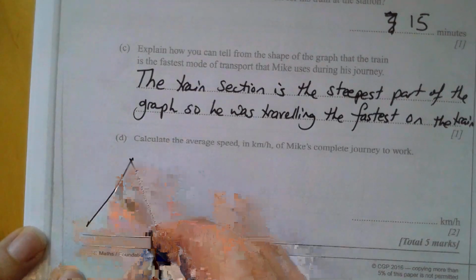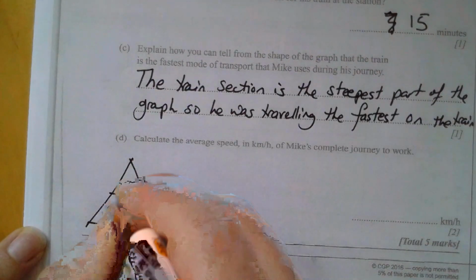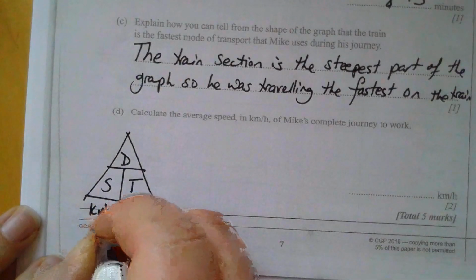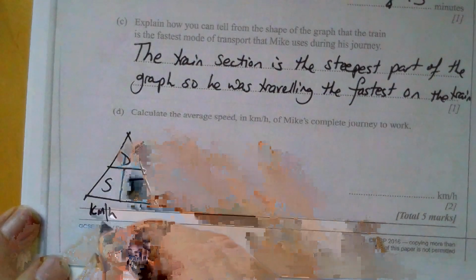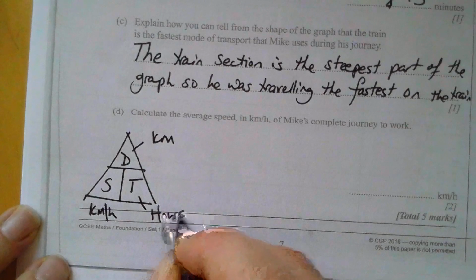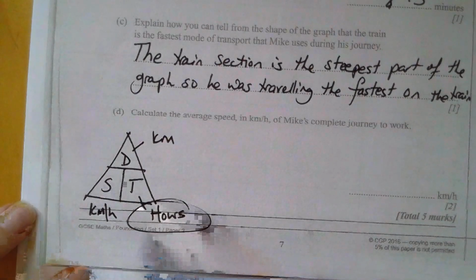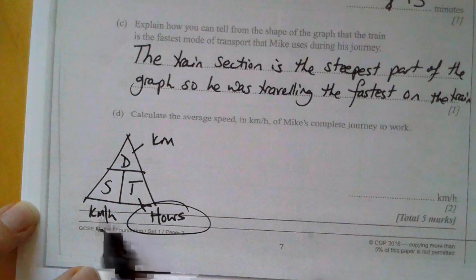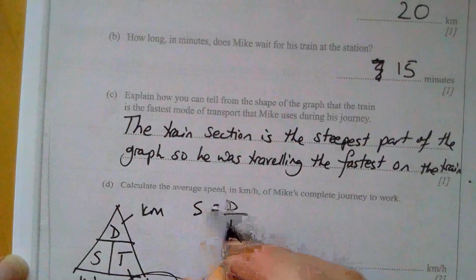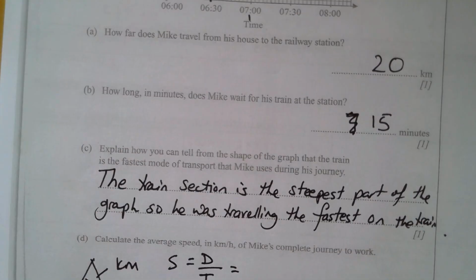Average speed, kilometers per hour is the speed, so the distance will be in kilometers and the time needs to be in hours. Please make sure that you notice that kilometers per hour, this one needs to be in hours, we can't do minutes. Average speed equals distance over time. Distance, Mike's complete journey to work.